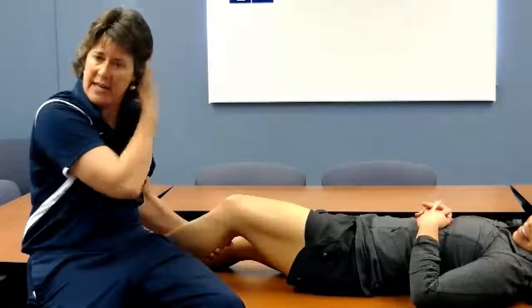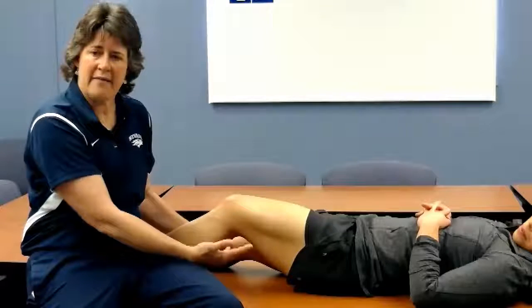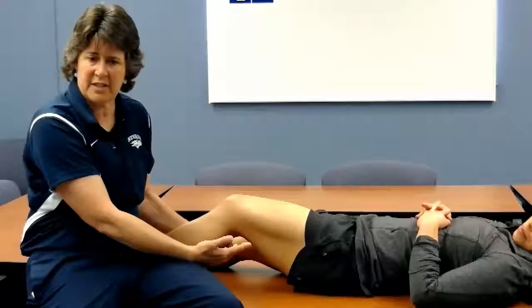If I think I have an ACL, I might put them on crutches depending on how comfortable they are and wrap them. I don't necessarily put them in a brace. And you'll see more and more that after ACL surgery, the orthopedic surgeons don't have them in a brace. They may have crutches for a couple days and then walking is tolerated.